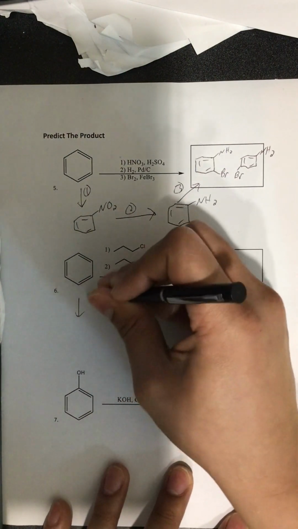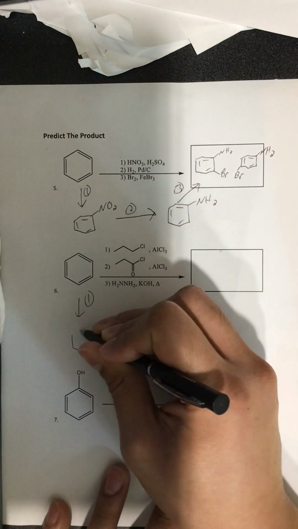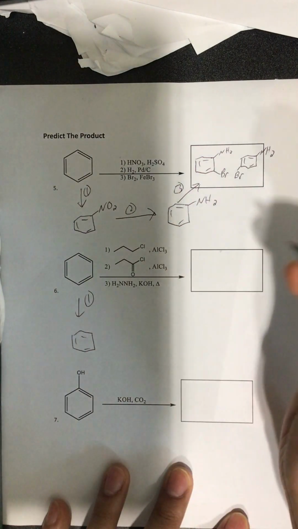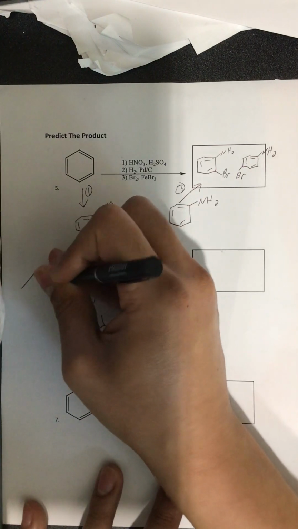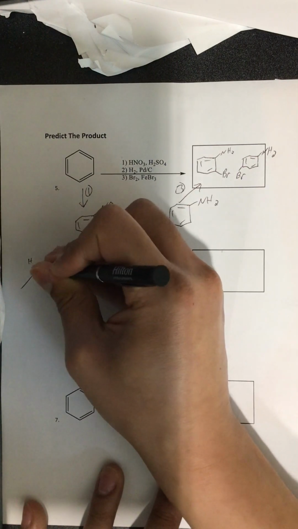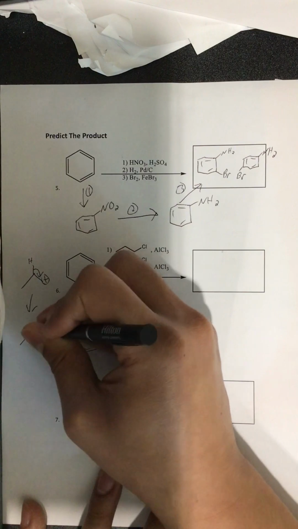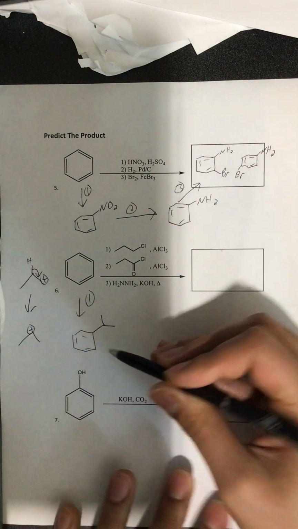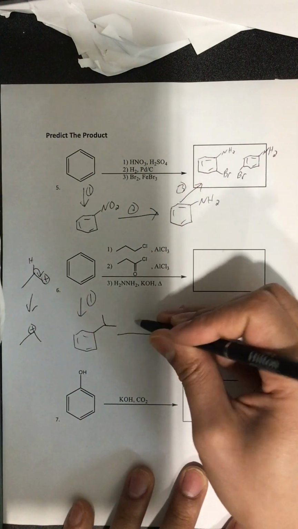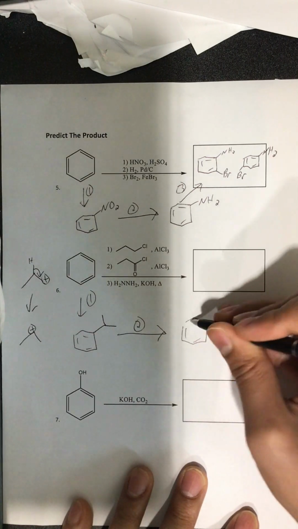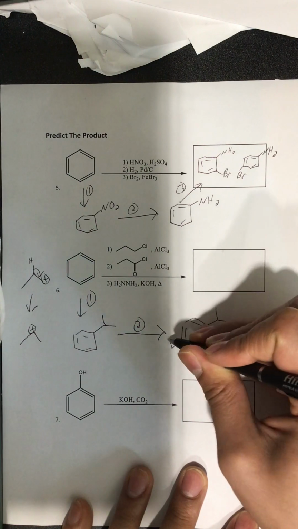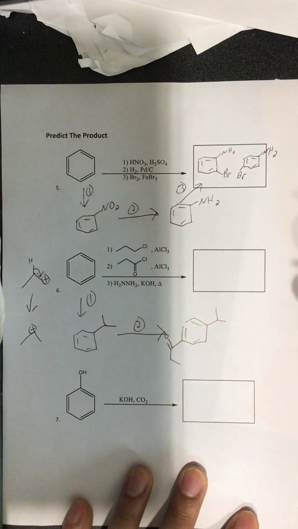Okay, this is for step 1. You are going to draw this. So you're going to get this carbocation, and then you're going to get a hydride shift to make this carbocation. So you should put on an isopropyl group. Step 2. So go ortho or para, but the para is the major product, so we're just going to draw the para for this.